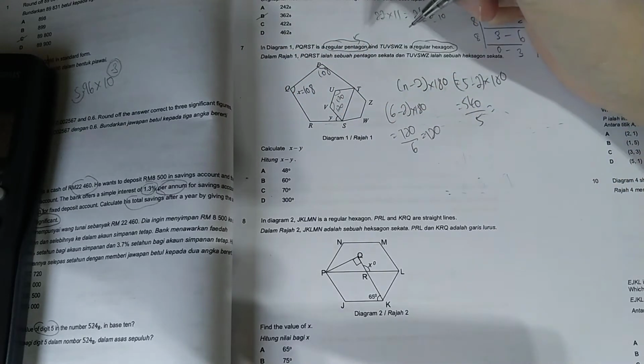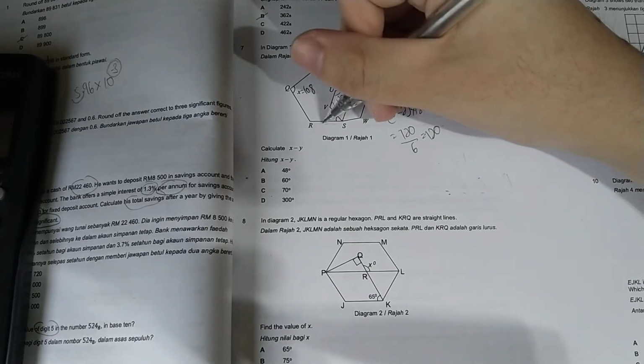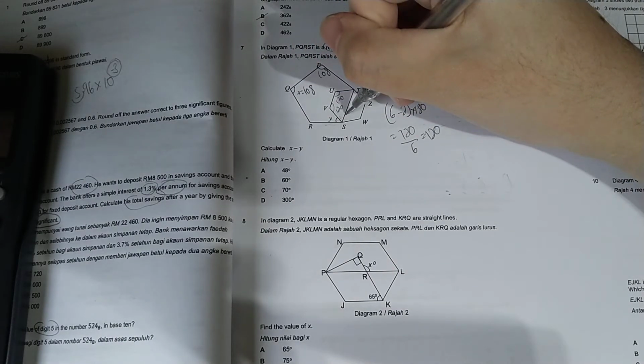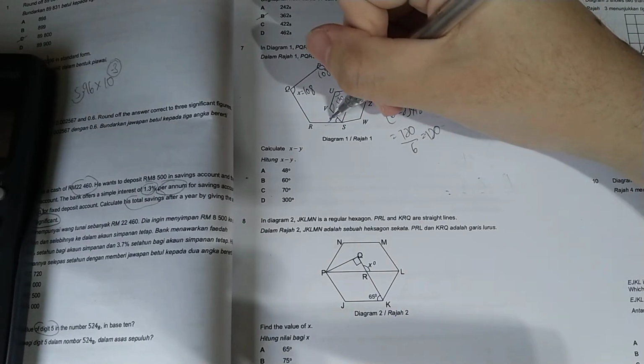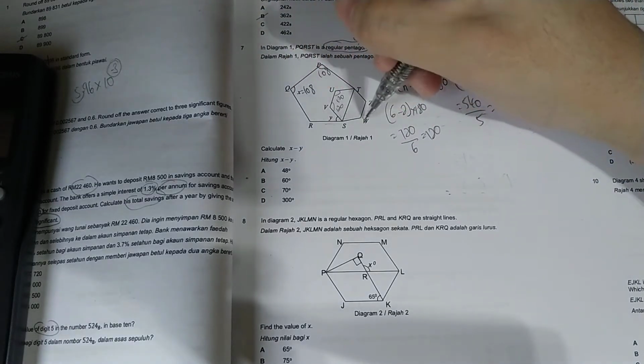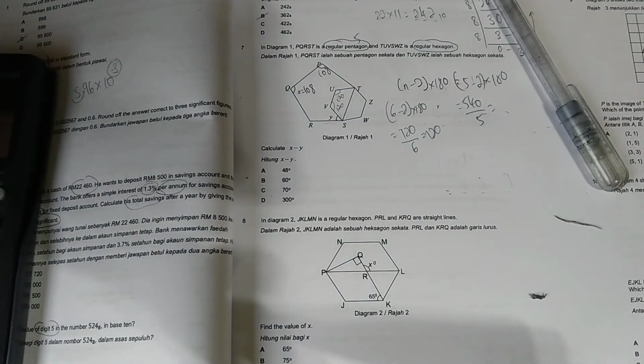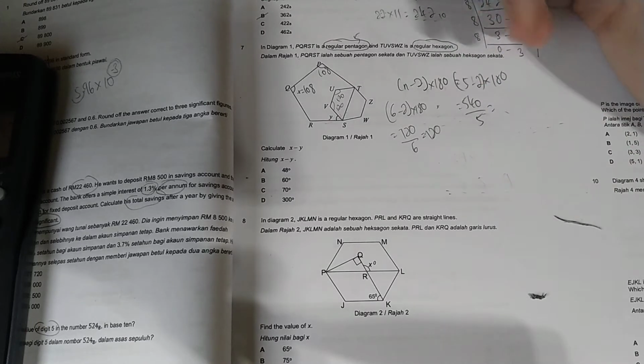They didn't mention, because if it's a straight line, I can just take 180 minus 120 and I get 60. Y is 60. And then 108 minus 60, then I get the answer already. But they didn't mention whether this is a straight line or not. Let me check. Maybe it's not.